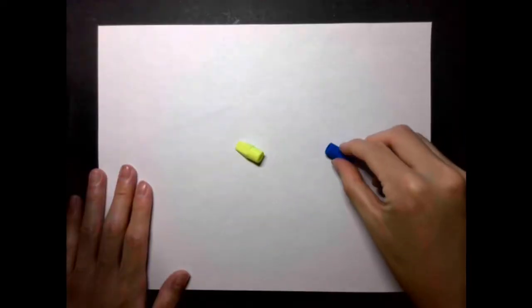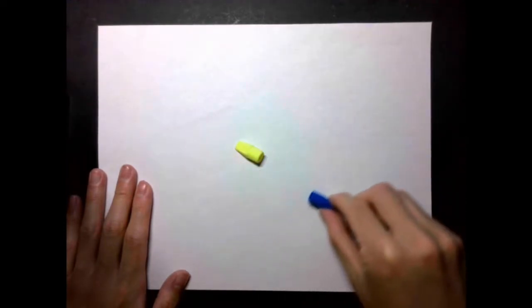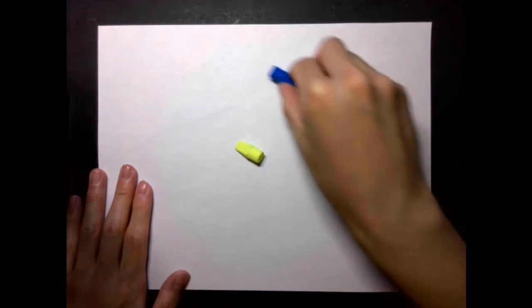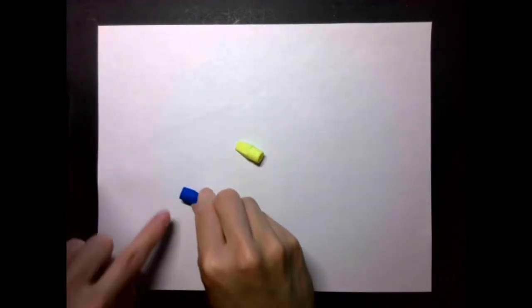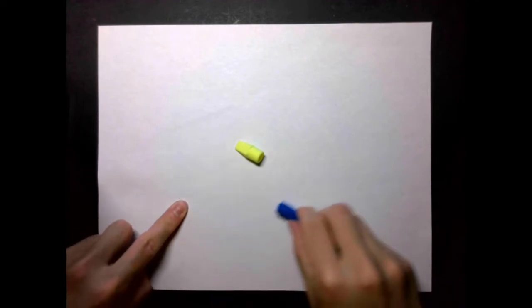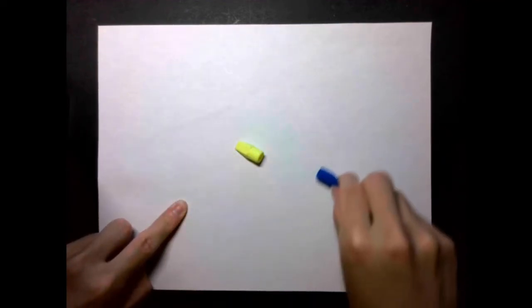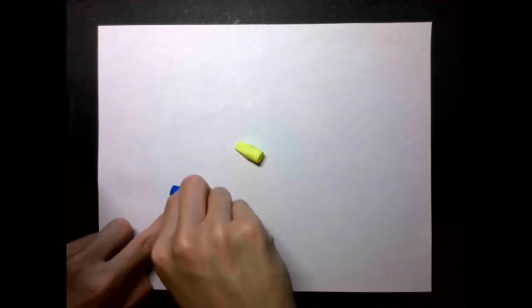This blue eraser is orbiting this yellow eraser on this sheet of paper. If you wanted to know when the blue eraser has completed one orbit, you could look for when the blue eraser returns to the same coordinates on this sheet of paper. Some number of units from the top, some number of units from the left.